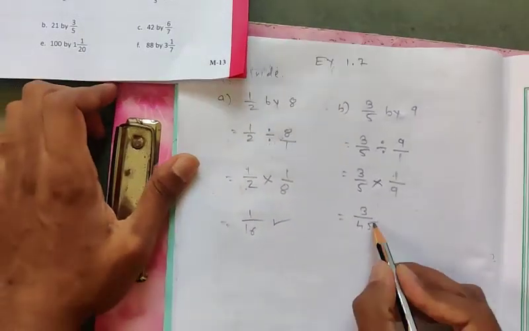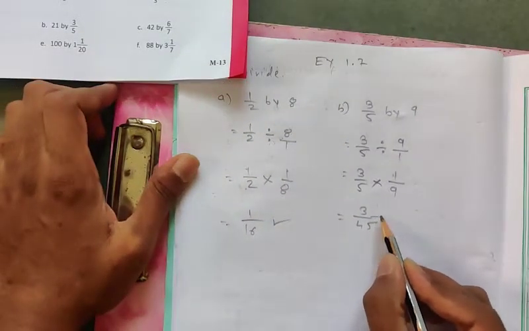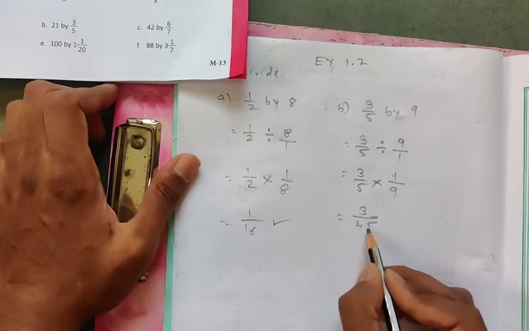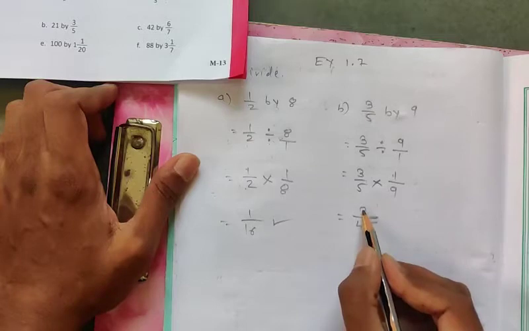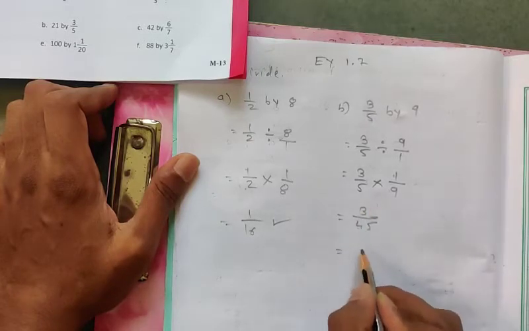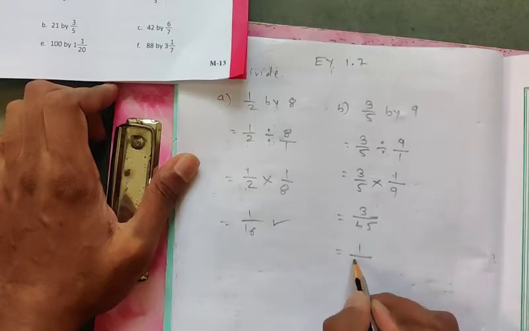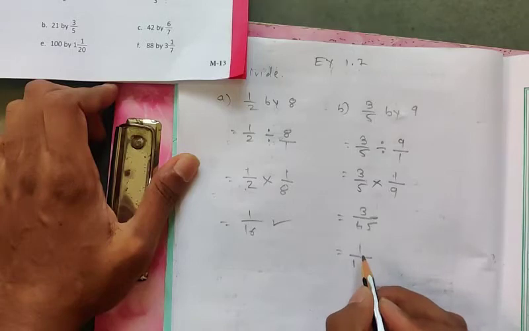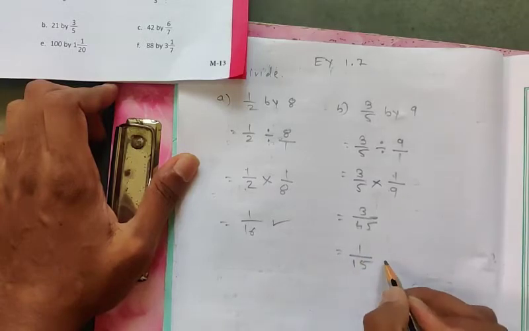Can we simplify this one? We know the divisibility test of 3. If the sum of the digits is divisible by 3, then that number is divisible by 3. 3 is divisible by 3 and 45 is also divisible by 3. So 3 1s are 3. Then 45 divided by 3: 3 1s are 3, 1 left from the 4, so the number becomes 15, and 3 5s are 15. So the final answer is 1/15.